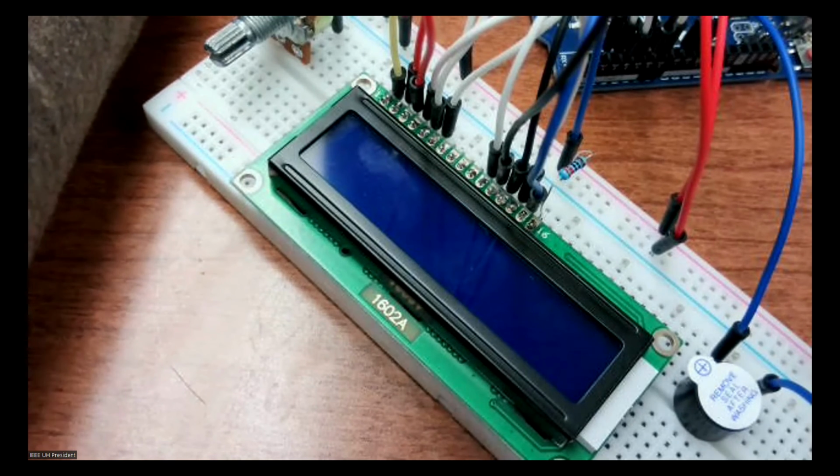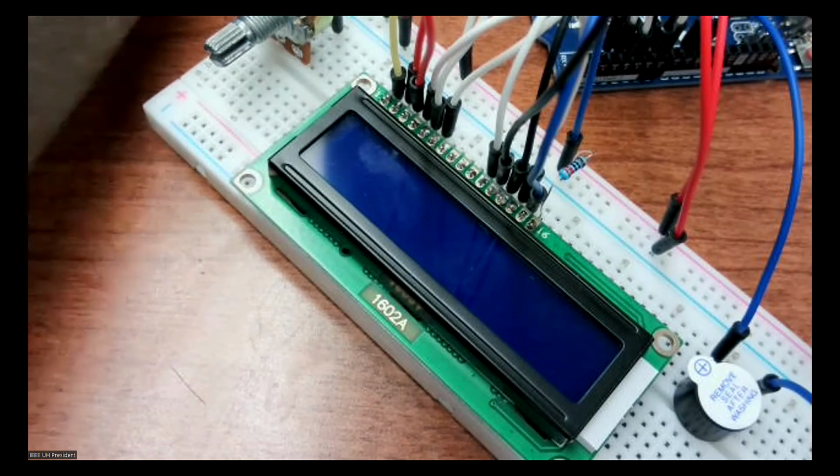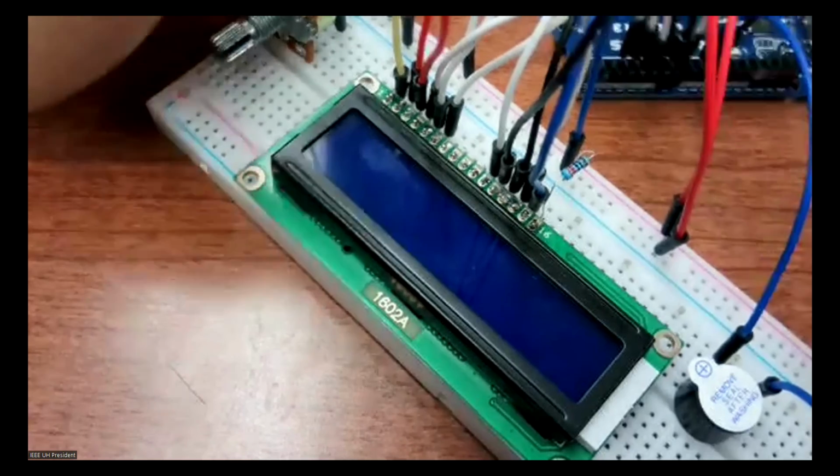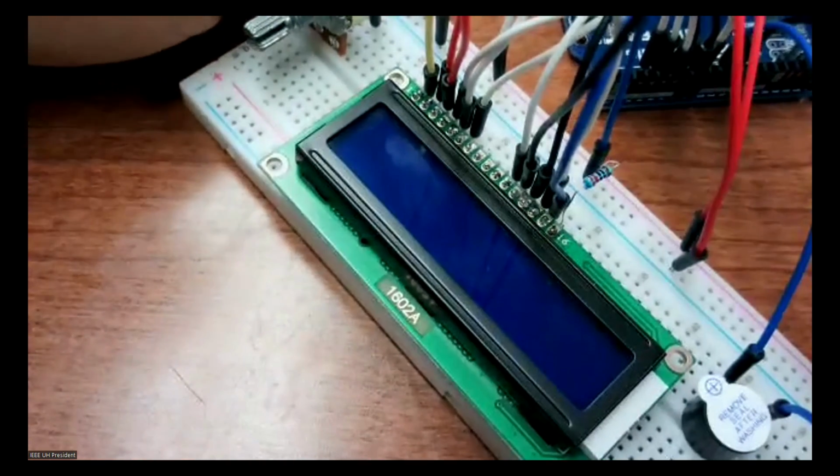Let's see if the buttons work. Maybe wait for the buzzer to stop. It's like 9 seconds. Could be.